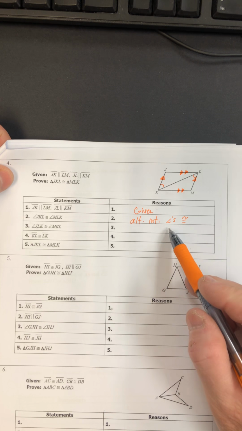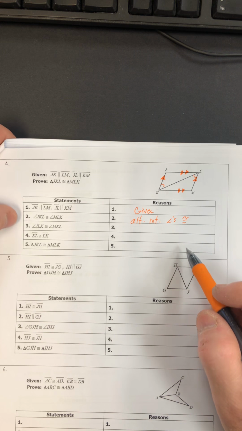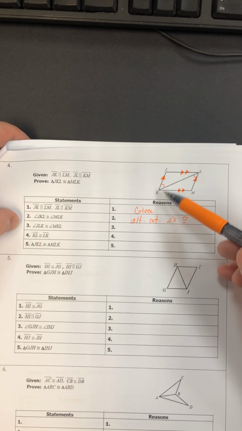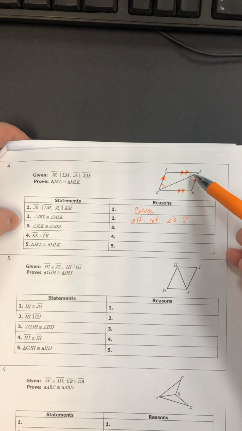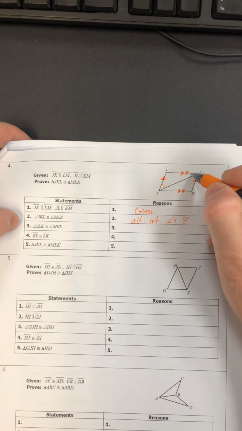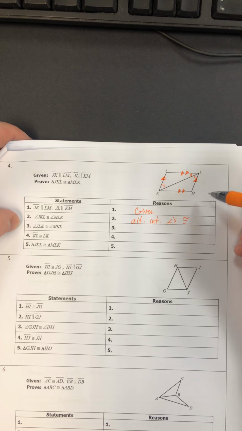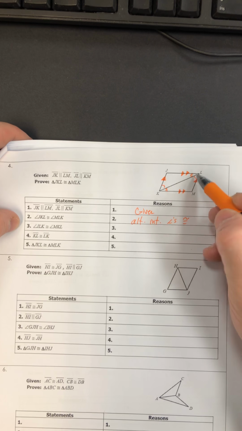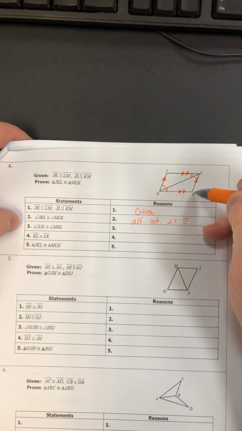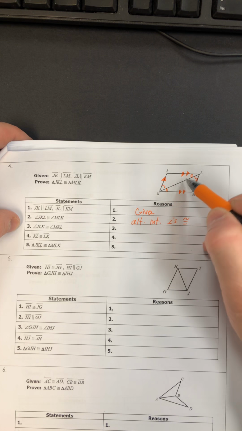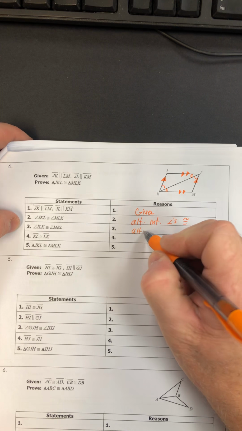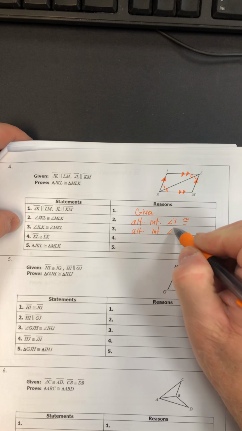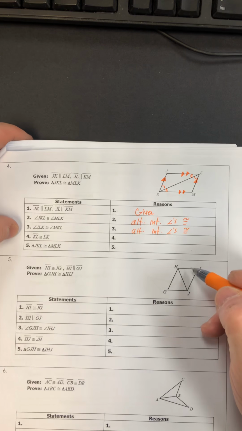Now JLK is congruent to MKL, we'll mark that with 2. I think that's the same rule. Those are alternate interior angles. If those two are parallel, there's the transversal, alternate interior, so the same reason for those as well.